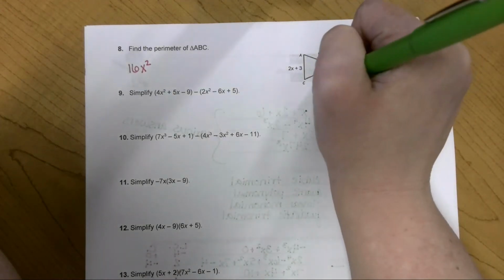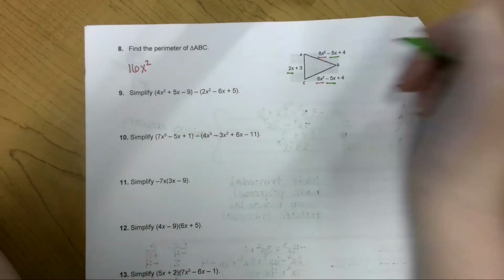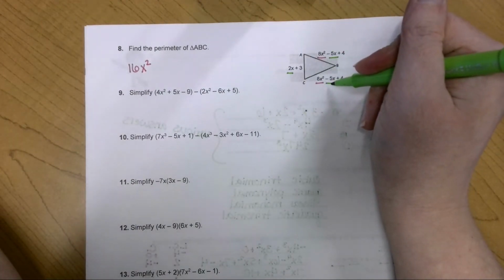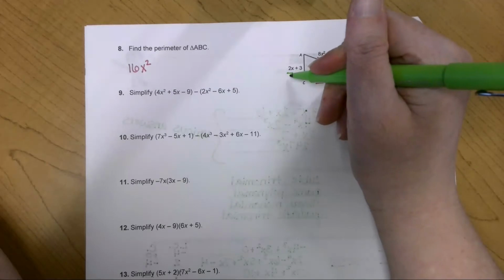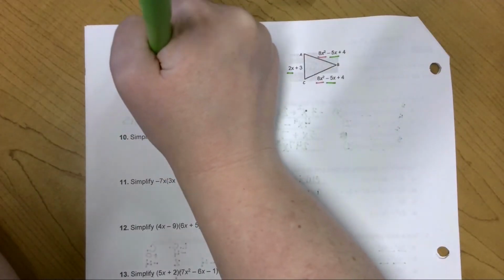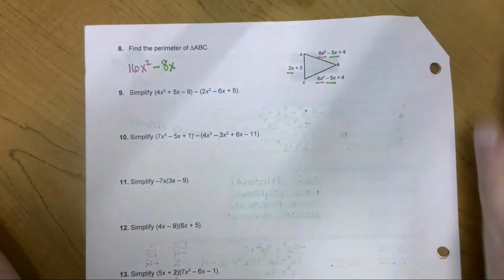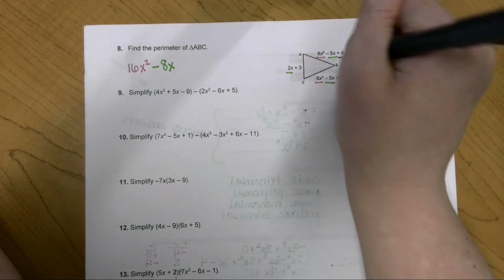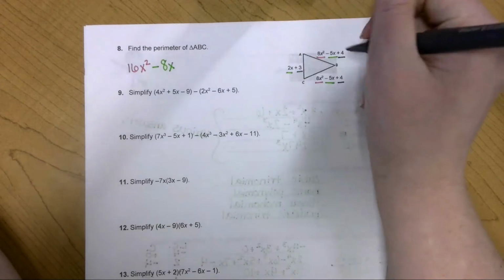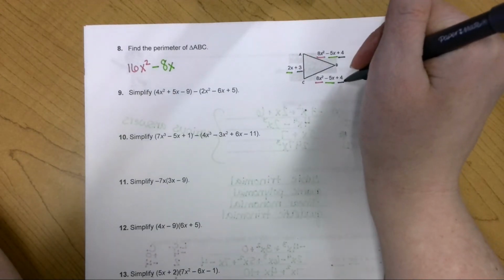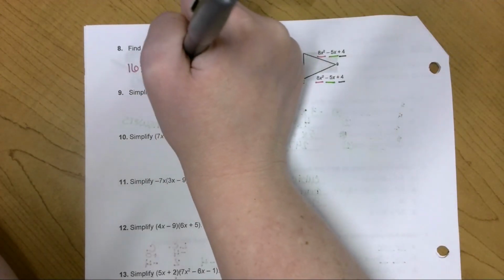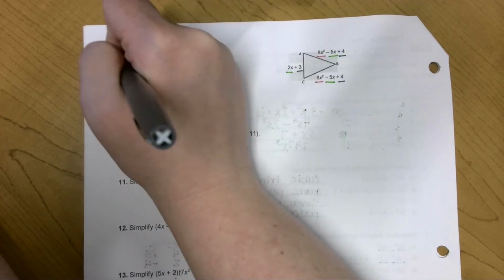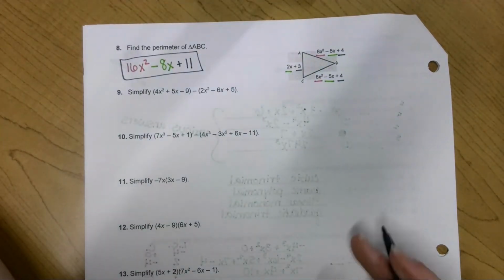Negative 5x, positive 2x. So negative 5 and negative 5 is negative 10. Plus 2 gives me negative 8x. And then I have 4, 4, and 3. 4 and 4 is 8, plus 3 is 11. And that's it. It's my final answer. I'm just adding like terms.